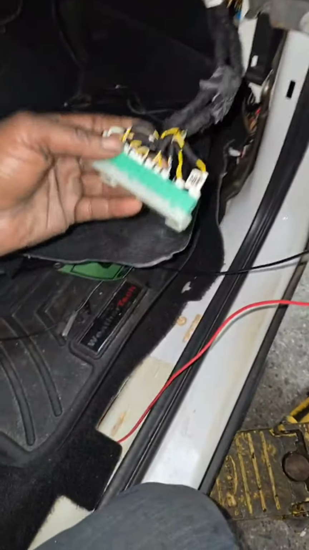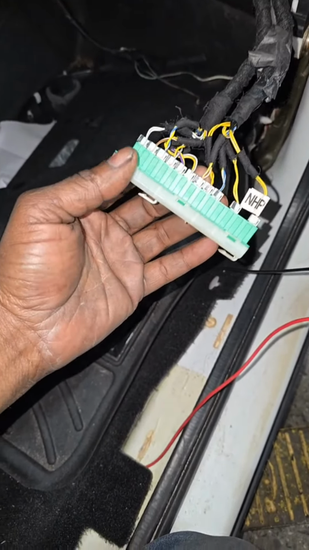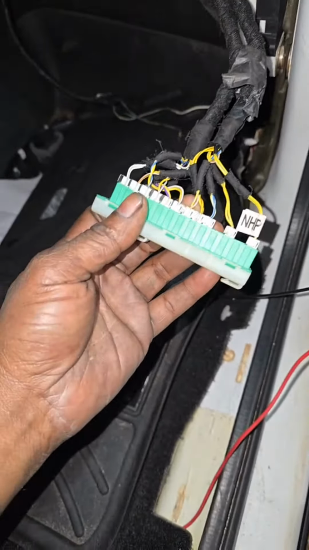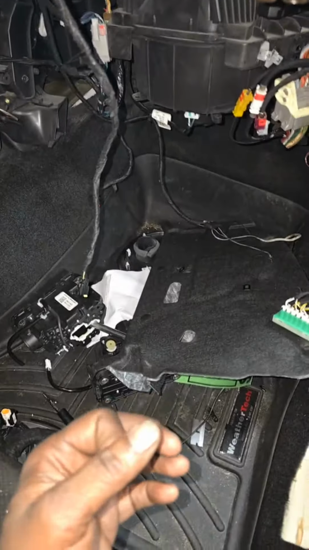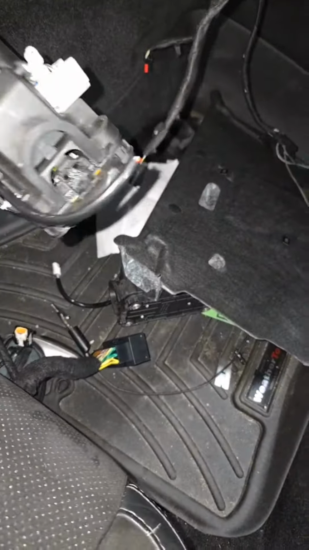All right, what you see here is a star connector. There's several of these throughout this car. You got one right here, one in the trunk, one over here. Okay. Oh wow. Yeah. See. Oh my goodness.